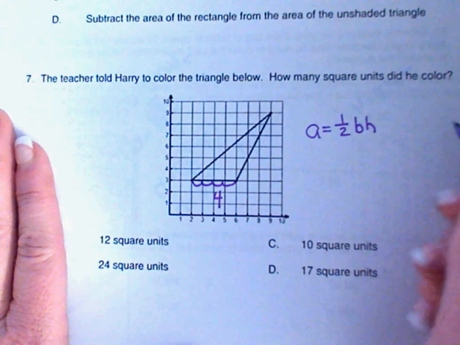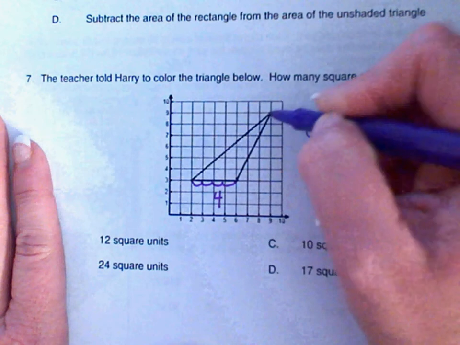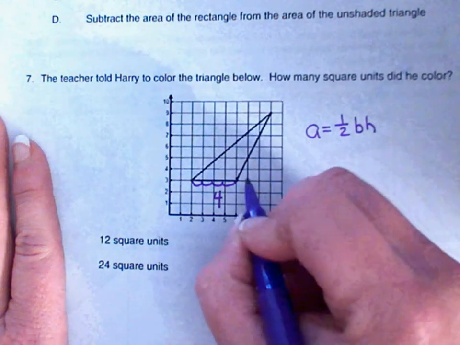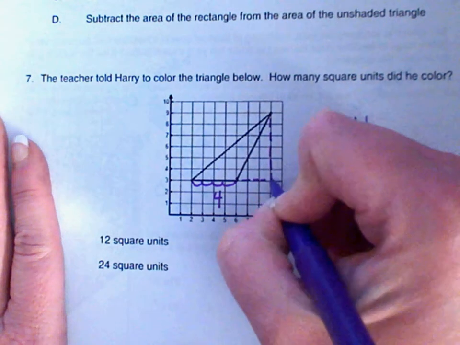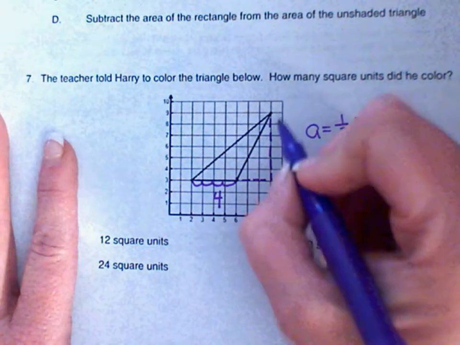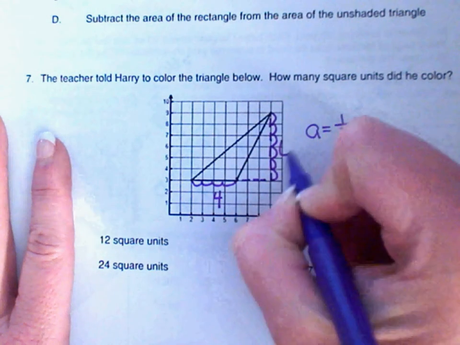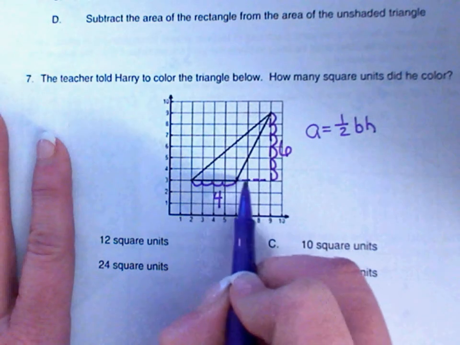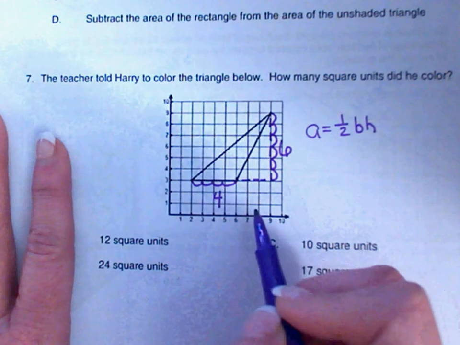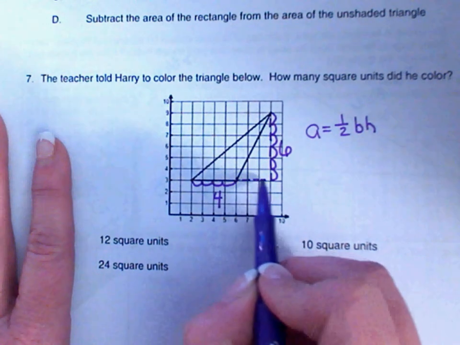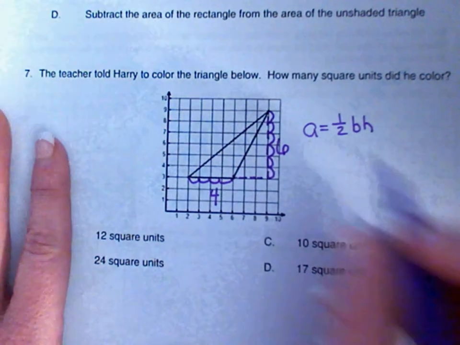If I want to find a height, I need to go from bottom to top. Well, here's the bottom of my triangle. Here's the top. So sometimes we have to kind of look outside and look for our height here. So my height is 1, 2, 3, 4, 5, 6. I wouldn't want to count these extra squares as my base because my base of my triangle is only 4. I just had to get out here to find a straight line to find how tall my triangle is.